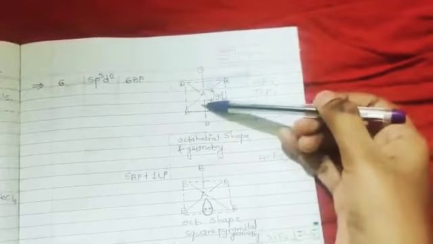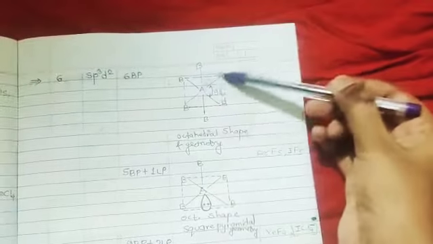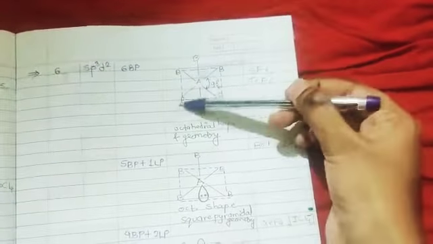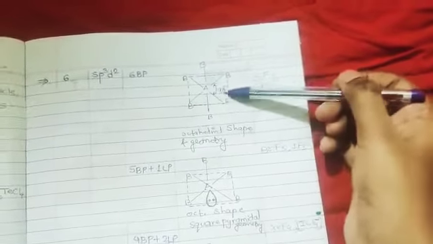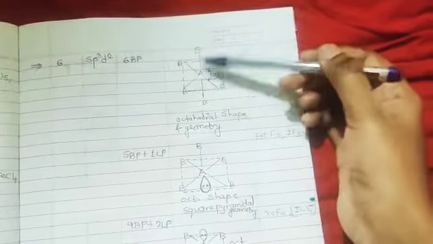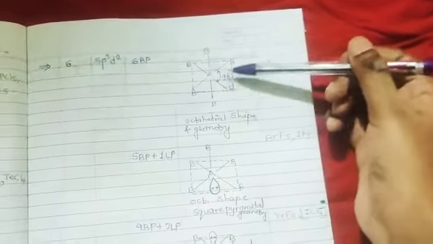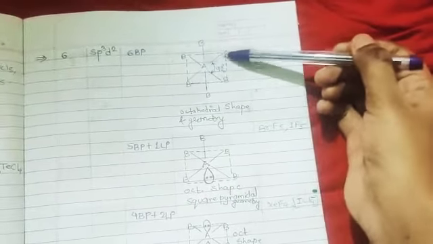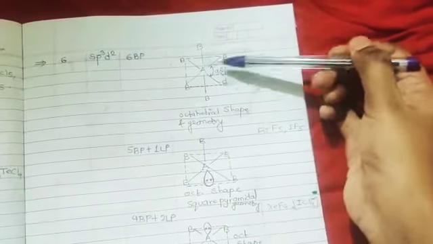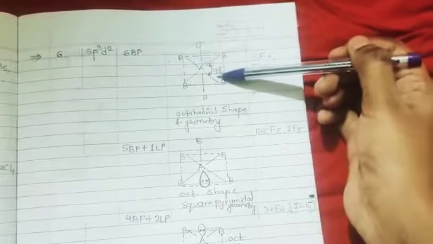In this case the spatial arrangement is like four atoms are placed in a square planar format, and two atoms are placed one above and one below. The standard bond angle between this BAB is 90 degrees.